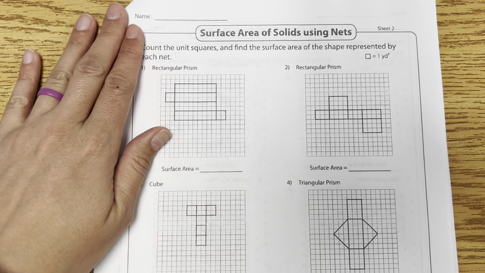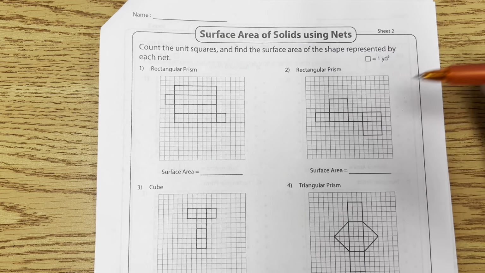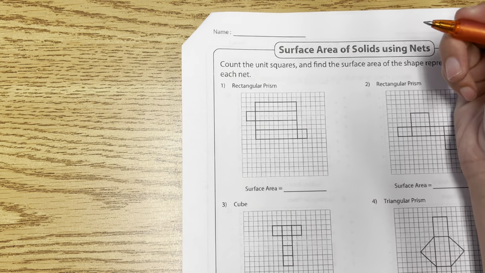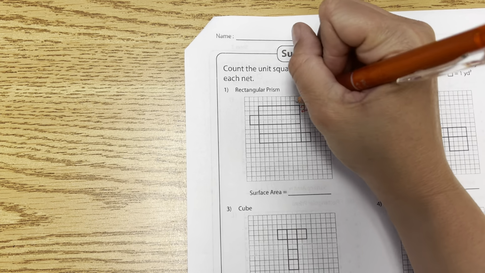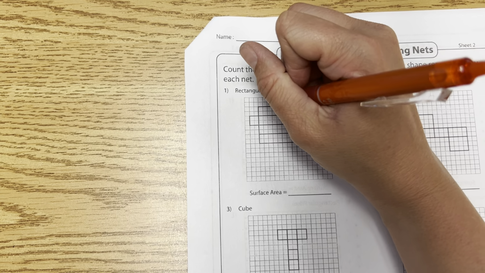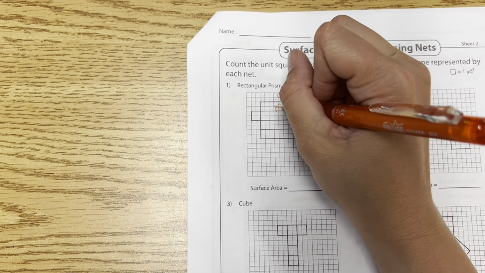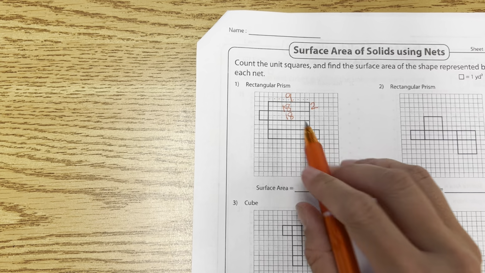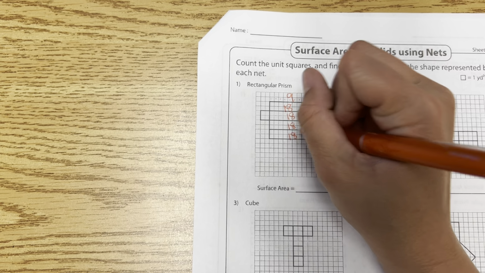So this should be a review. So as you remember, when we're finding surface area, we're counting up how many squares are inside. And we can count the squares or we can do the math. So like I can see that this is 2 by 1, 2, 3, 4, 5, 6, 7, 8, 9. So 2 times 9 is 18.